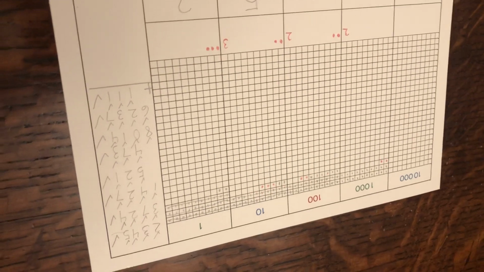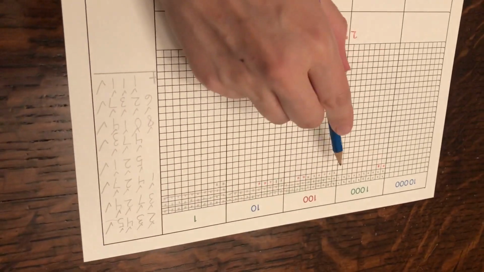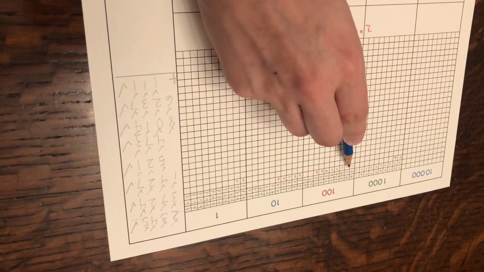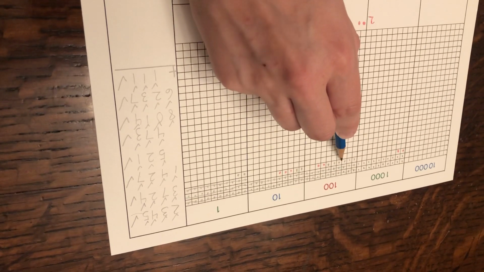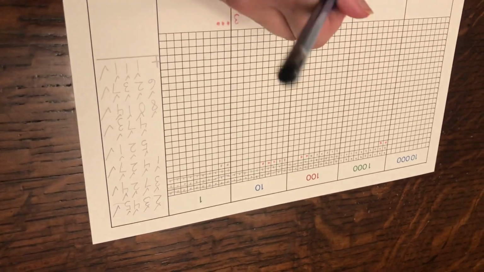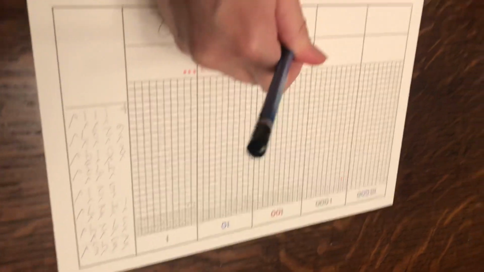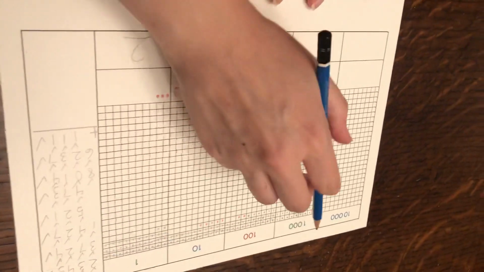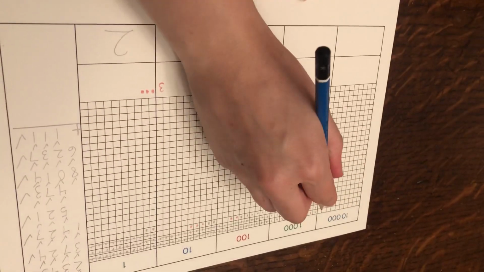Now let's take a look at our hundreds again. How many hundreds do we have in the hundred column now? 100, 200, 300, 400, 500, 600, 700, 800. So that's our answer for the hundreds. 800. Okay, now let's count our thousands.